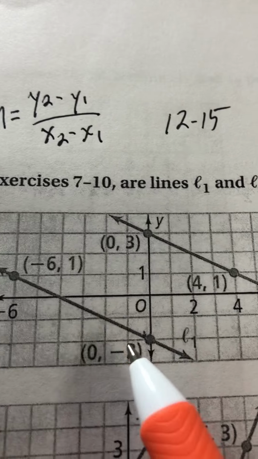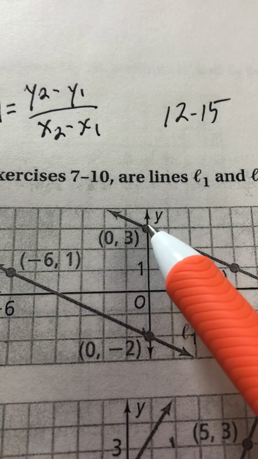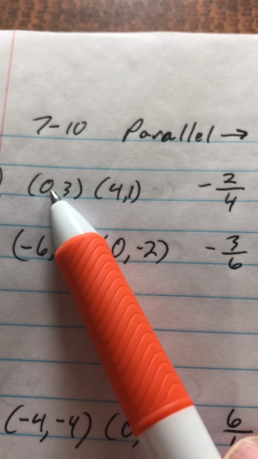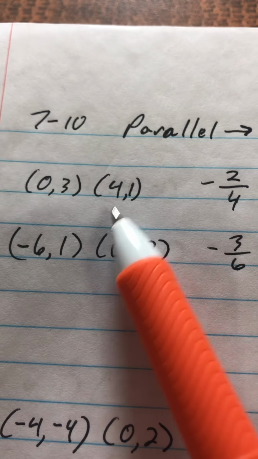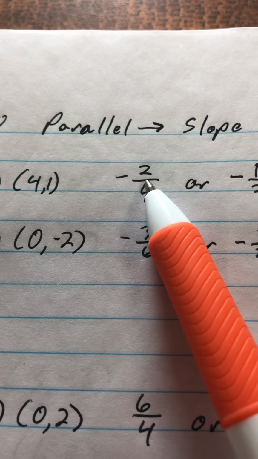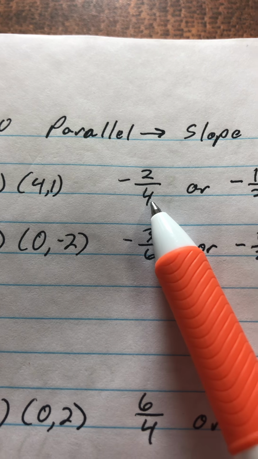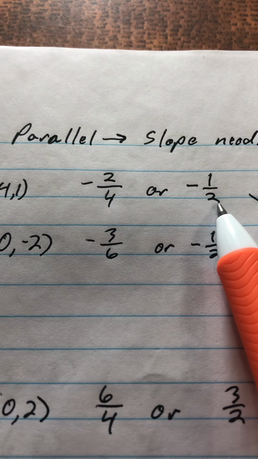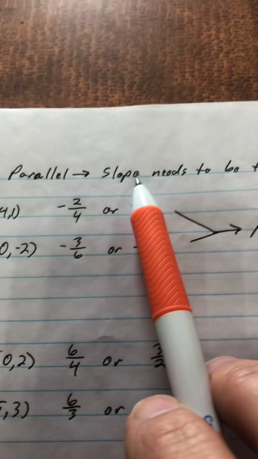We could do that, but you might as well just figure out the slope. So I did that here. So the line that contains (0, 3) and (4, 1), if you notice, it goes down 2 over 4, or negative 1/2, okay? And remember, parallel slopes need to be the same.